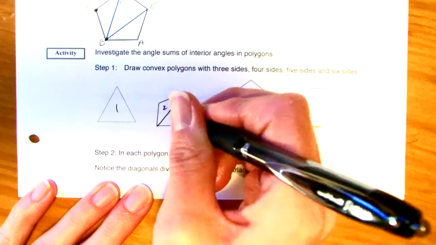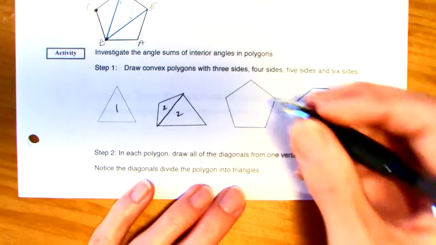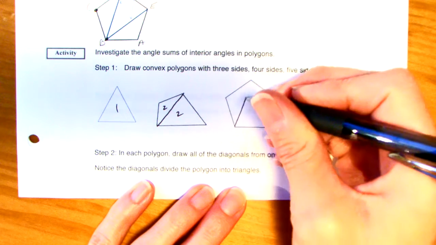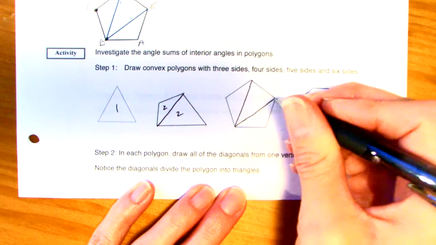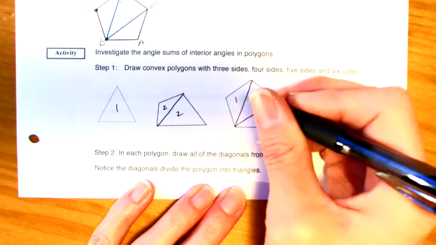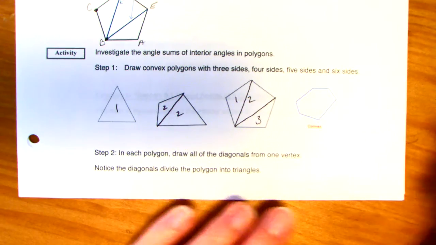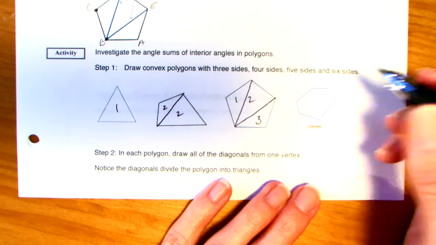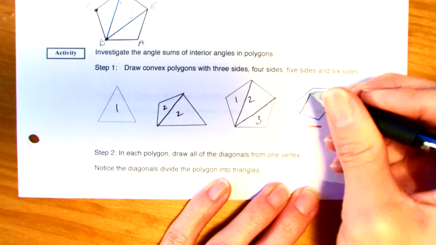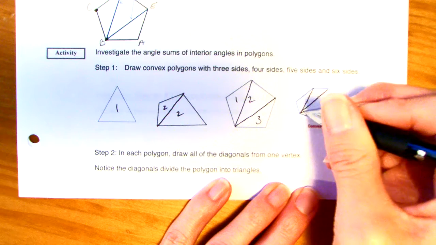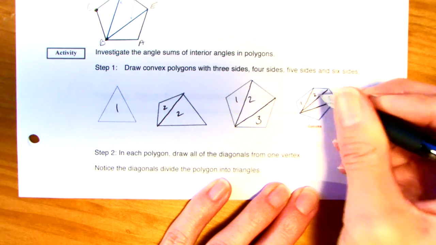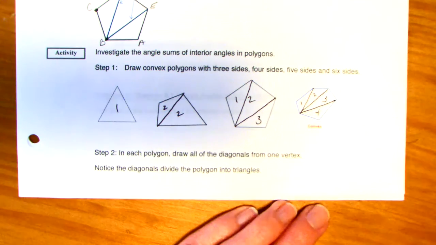You end up getting 2 triangles out of it. When you have a pentagon, a 5-sided figure, you'll have 2 diagonals, 3 triangles. And this looks like some type of hexagon. We have 3 diagonals, 4 triangles as a result.